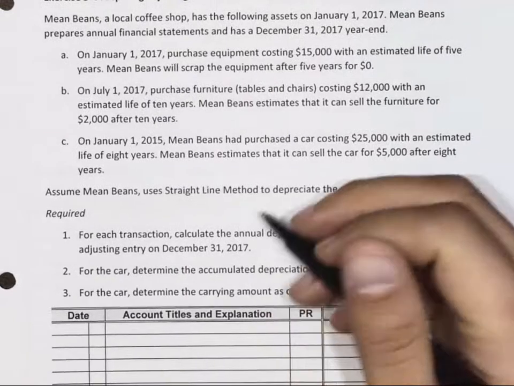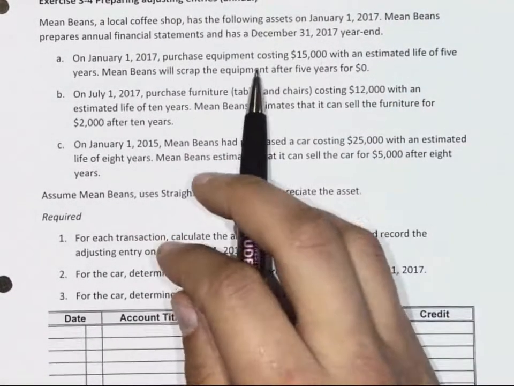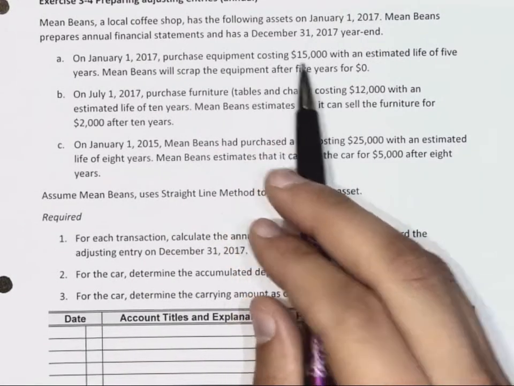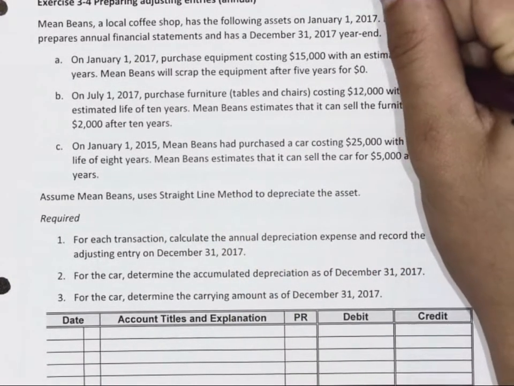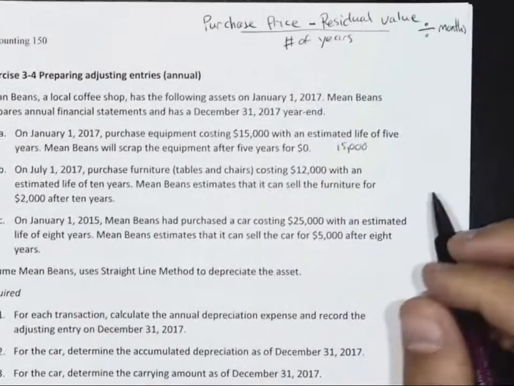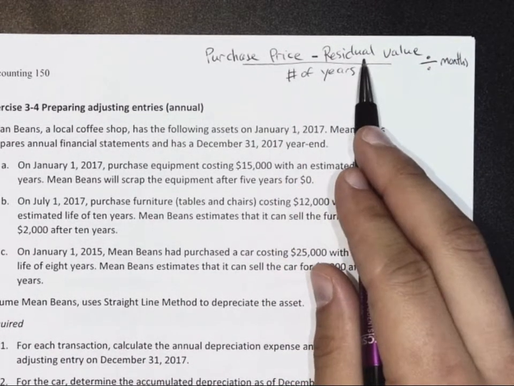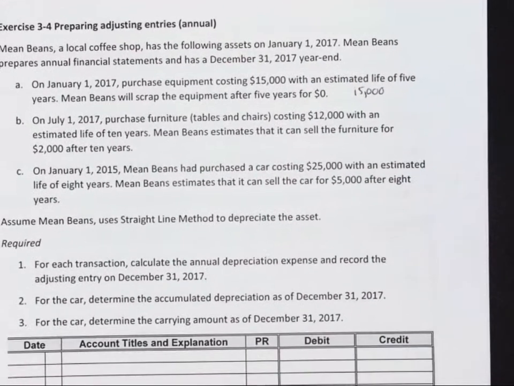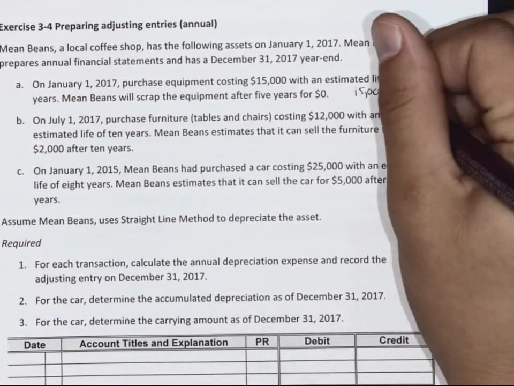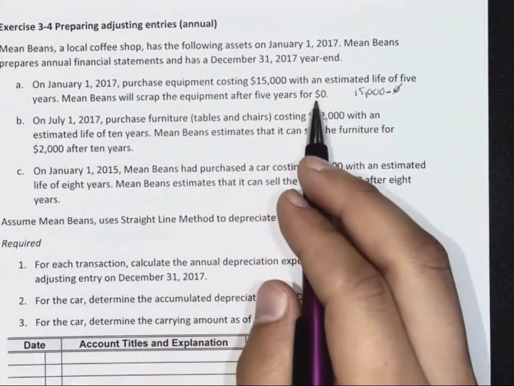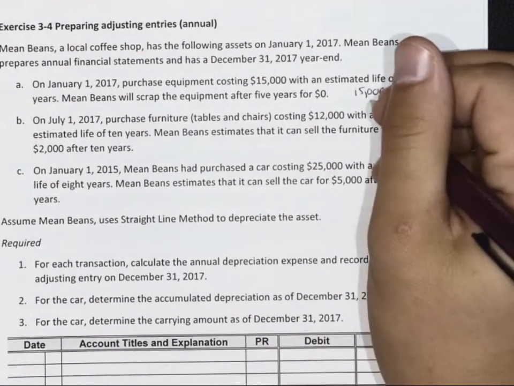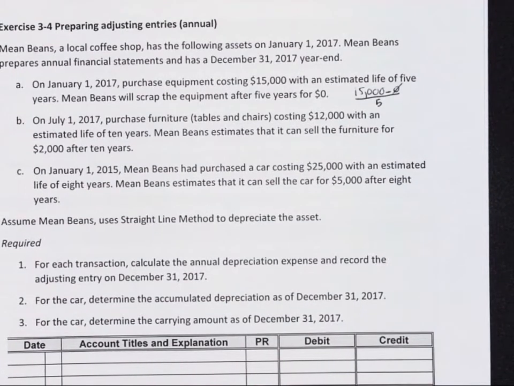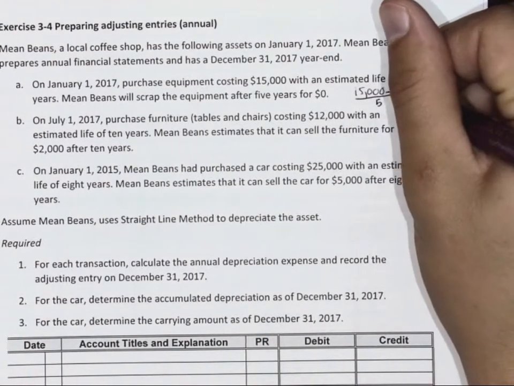So let's go ahead and do that as we go. $15,000 for the new piece of equipment. So what is our purchase price? Right, because we're following purchase price minus residual value, divided by number of years, divided by months. So what is the residual value? That's right. We're going to scrap the equipment for $0. And the number of years? 5. And so what is that?